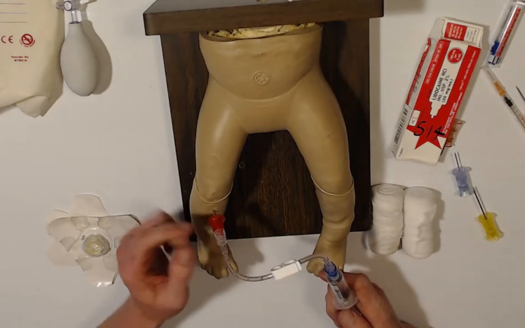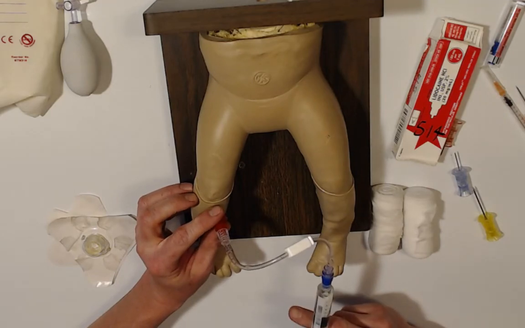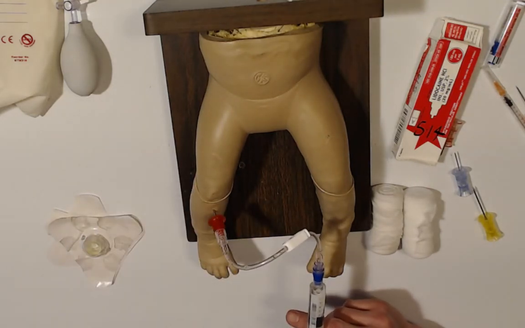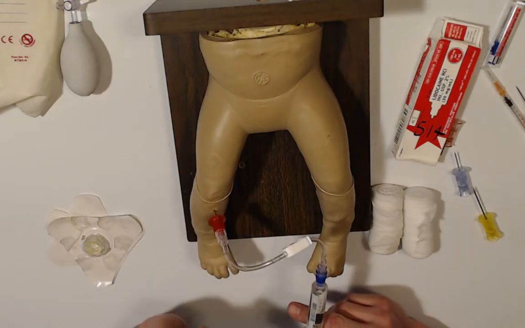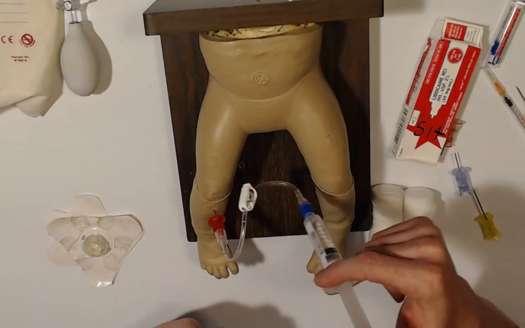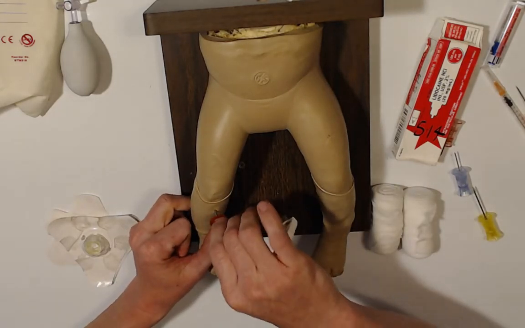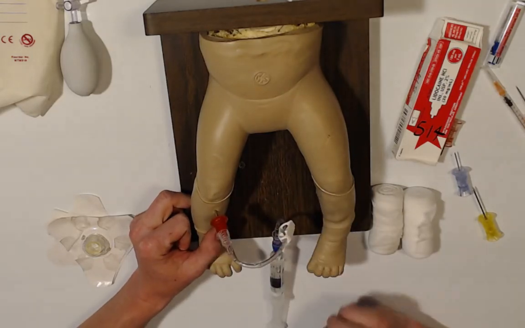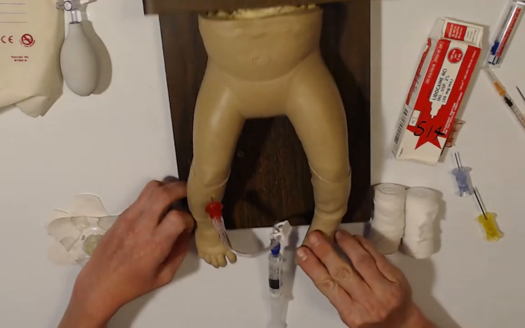Just the presence. And then you want to go ahead and give a little bit of a flush, okay? Don't slam it, because especially with little kids here, we don't want to pop it out of the bone. So nice, gentle flush. It should be nice and easy. If you're really struggling, trying to push hard, then you're probably not in the right place. Also, this IO should be nice and solid. If it's wiggling around, you're probably just scraping the surface of the bone. You're not actually in, okay?